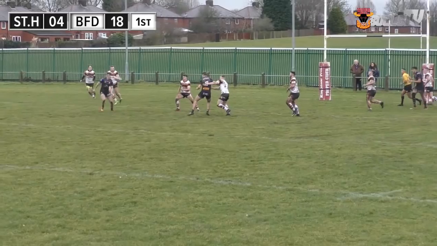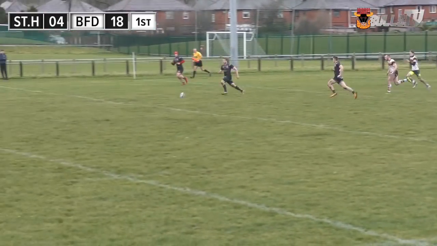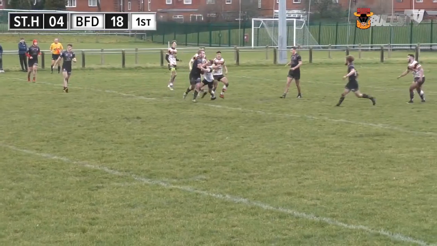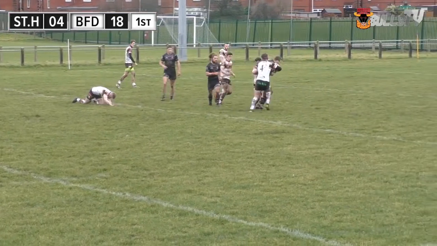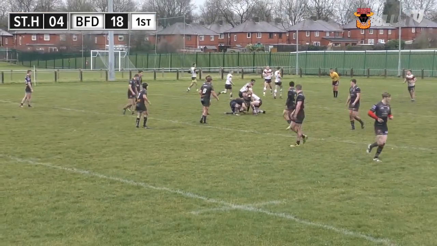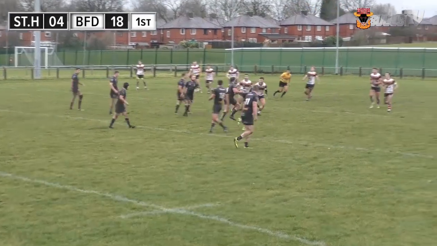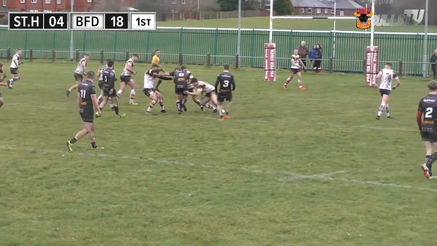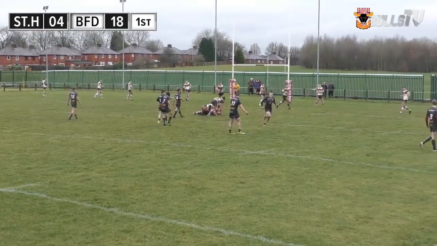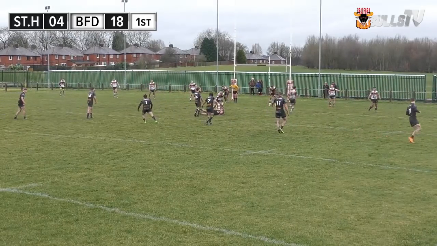And one of the Bradford players has seen the loose ball on the floor, kicked it forward, and St Helens will recover it on the Bradford 40, and they'll have another full set of 6 as the referee wipes the tackle count down. 41 minutes gone in this first half. Definitely time added on. Referee perhaps going to blow the whistle after this set of 6. Can the Bulls survive? It's St Helens 4, Bradford Bulls 18.